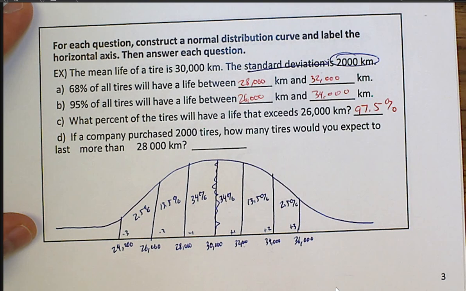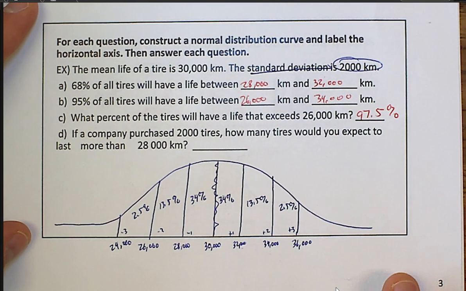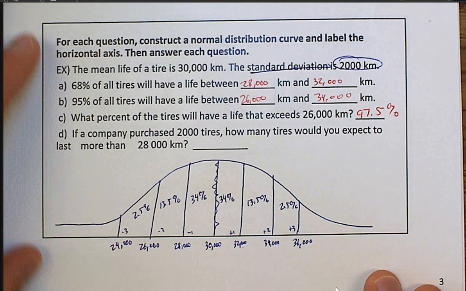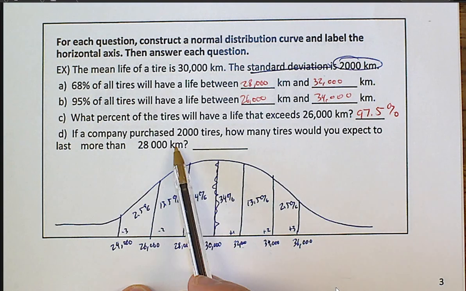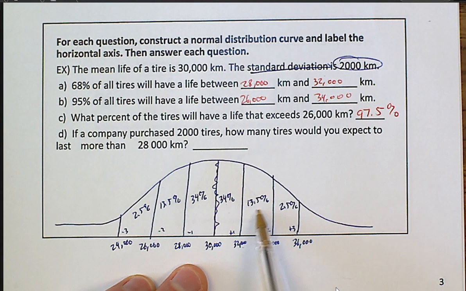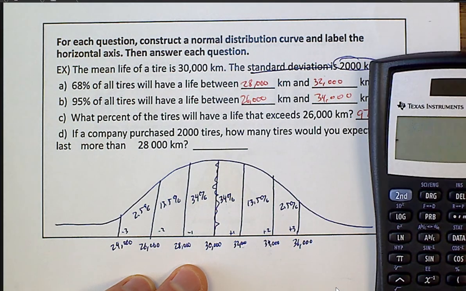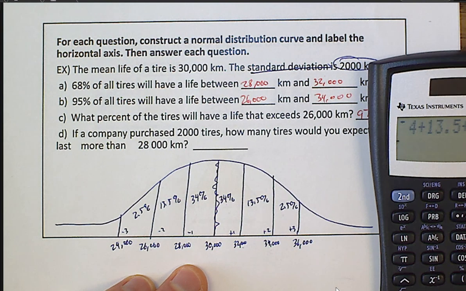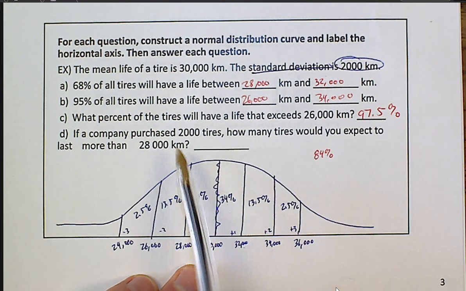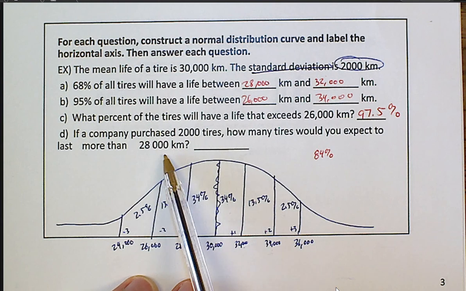Okay. Last one. If a company purchased 2,000 tires, how many tires would you expect to last more than 28,000 kilometers? Well, what's more than 28,000? So that's 34, 34, 13.5, 2.5. Let's add those up. 34 plus 34 plus 13.5 plus 2.5. That's 84%, right? So basically 84% of the tires we think should last more than 28,000 miles.